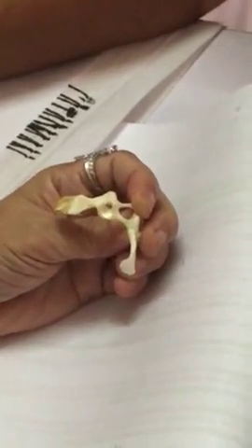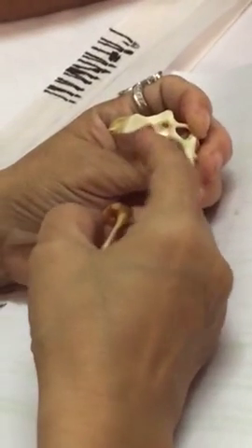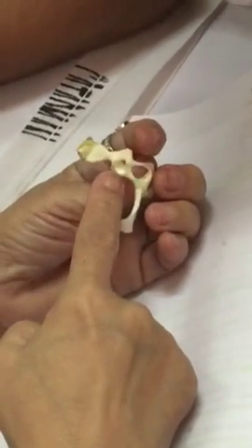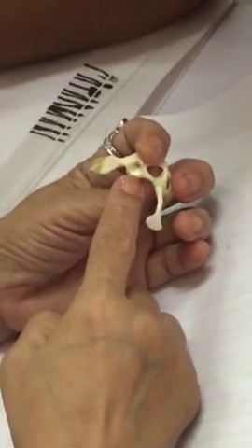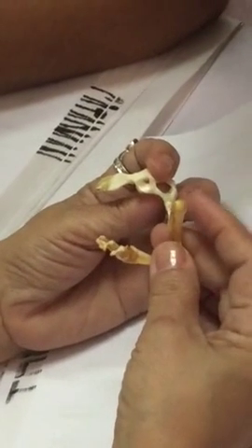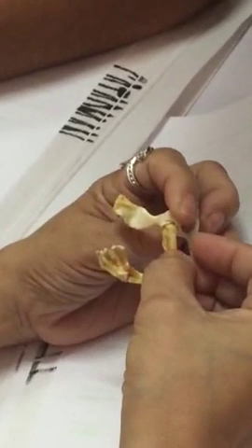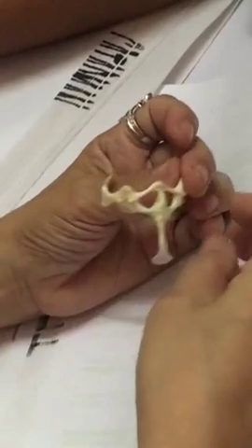What is the function of the glenoid fossa? The glenoid fossa is where the head of the humerus fits. Not the humerus, the head of the humerus. Okay? Head of the humerus. The scapula and the supra.